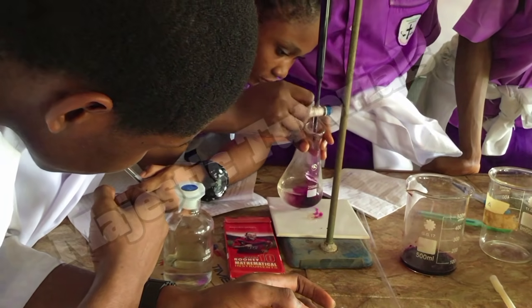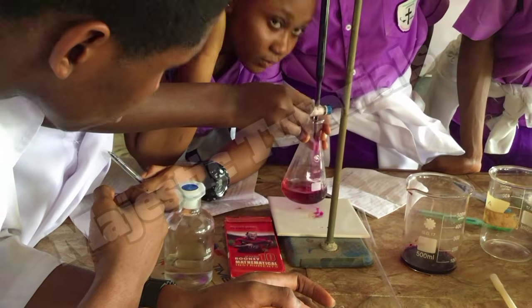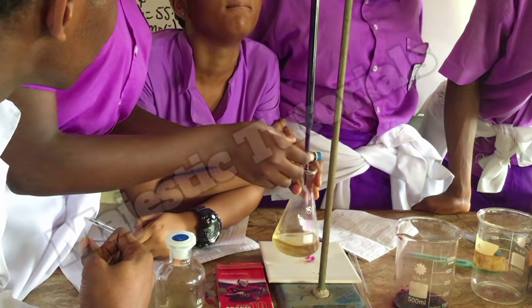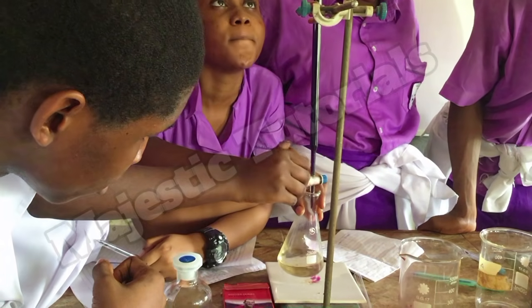Avoid this error, you see them here. They are adding the KMnO4 on the walls of the conical flask. No, add it directly to the analyte, which is the oxalic acid, for accuracy.